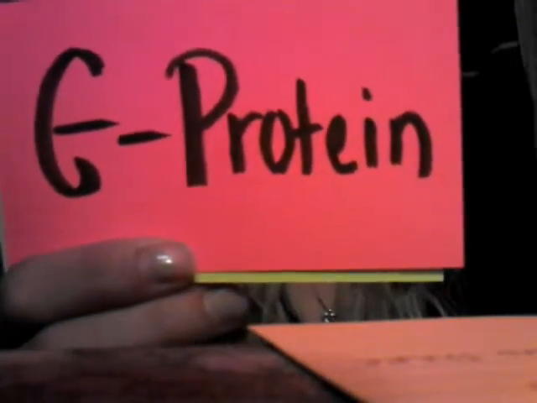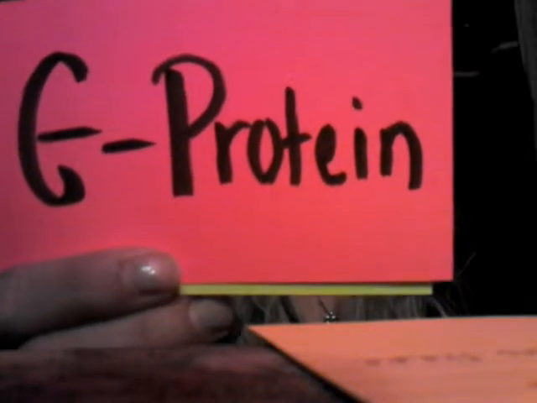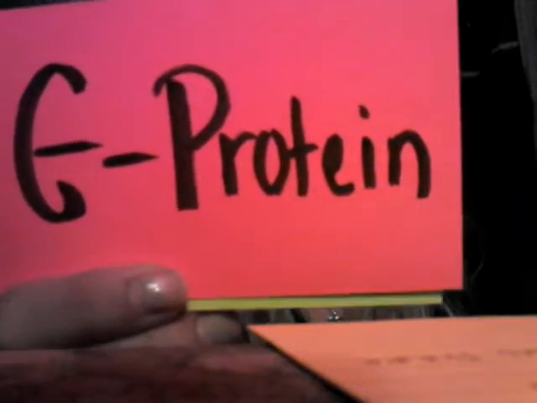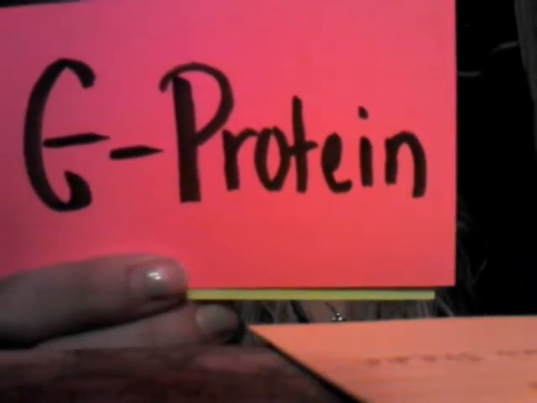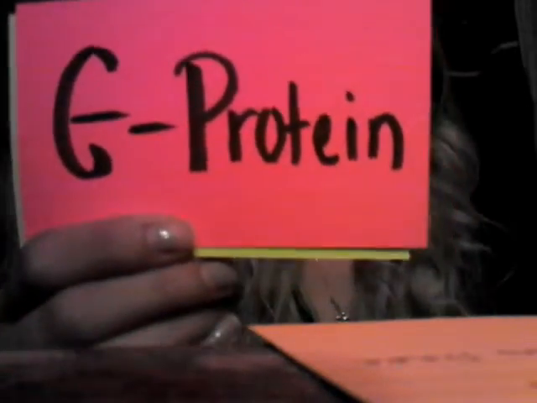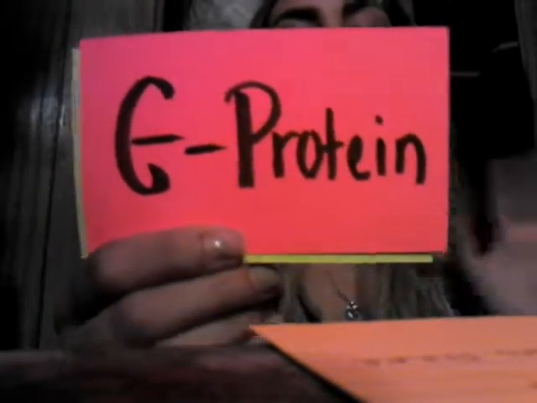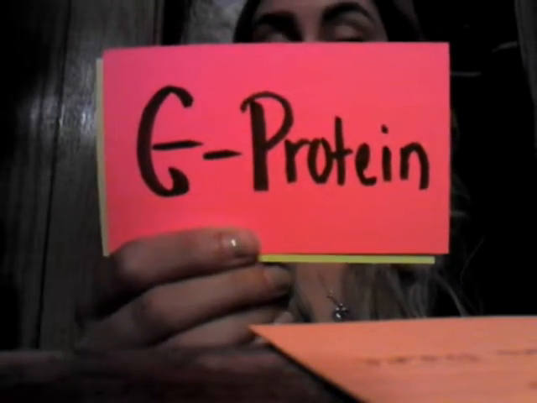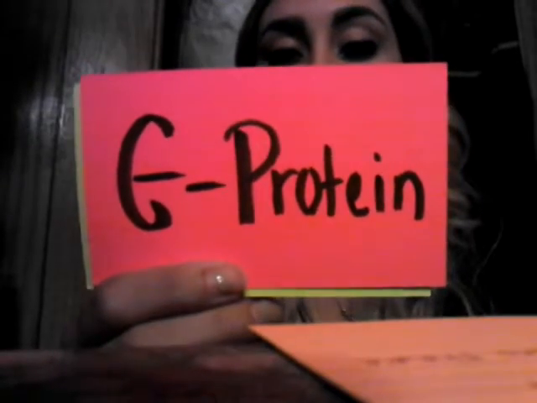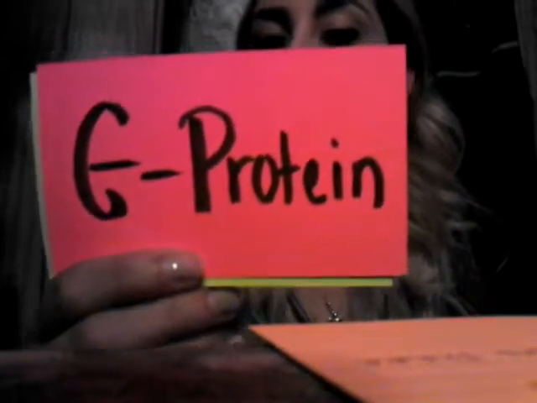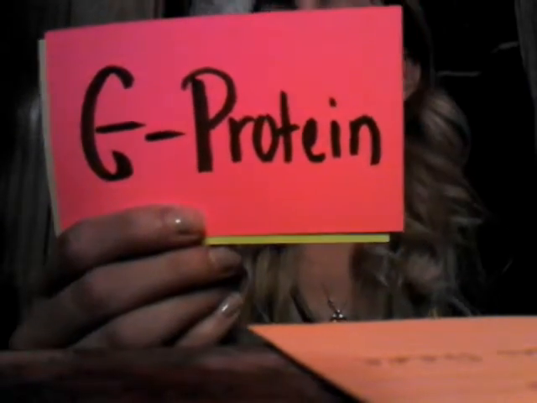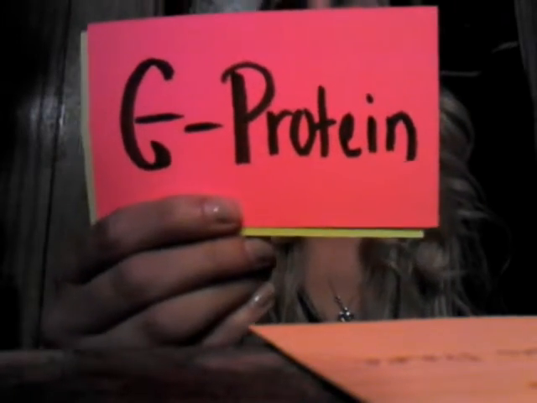We are moving on. We have G protein. G protein is also known as transducin and is found in the disc membranes of the photoreceptors, and it also initiates the activation of cGMP. Another term with a similar name but different function and meaning is cGMP phosphodiesterase, an enzyme found in the cells that converts cGMP into GMP, which is guanosine monophosphate.